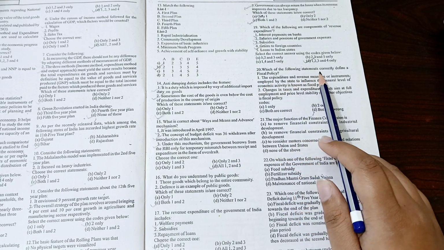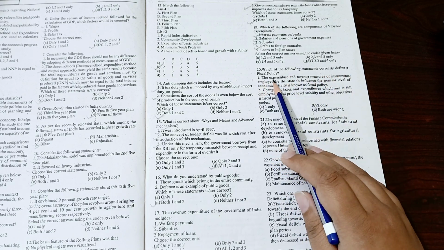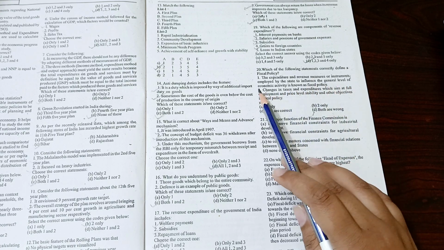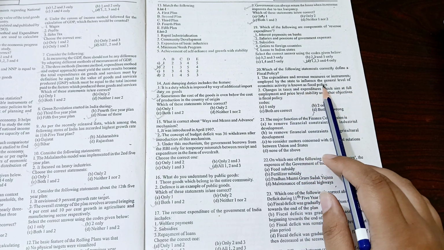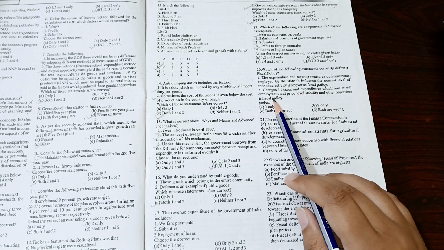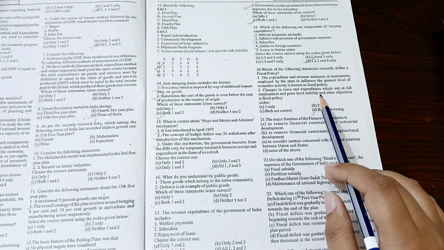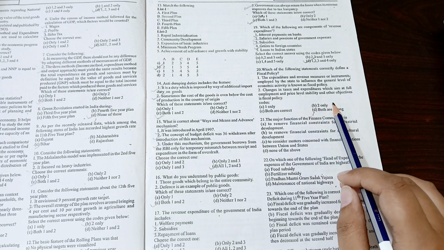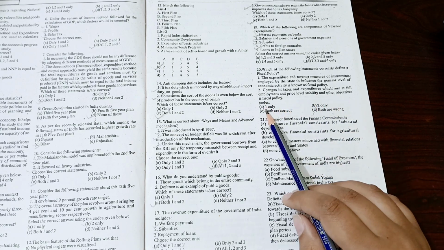Which of the following statements correctly define a fiscal policy? The expenditure and revenue measures or instruments employed by the state to influence the general level of economic activity is known as fiscal policy. Changes in taxes and expenditures which aim at full employment and price level stability and other objectives is fiscal policy.